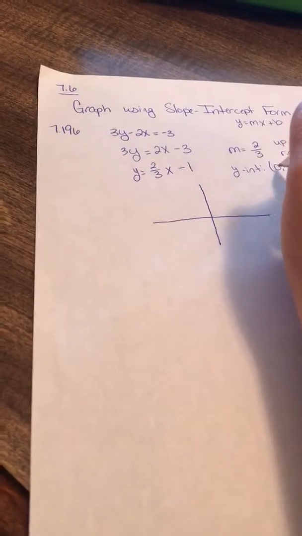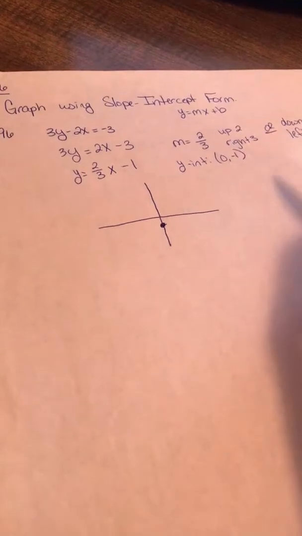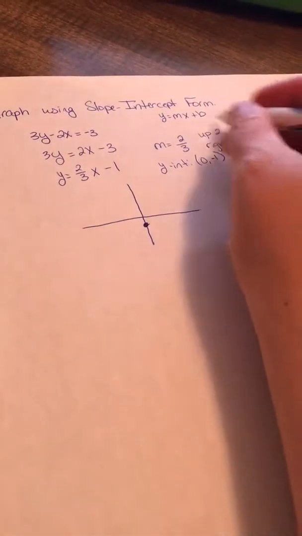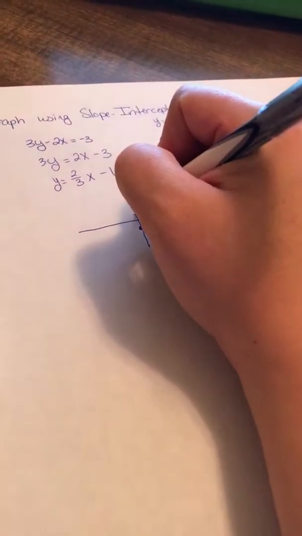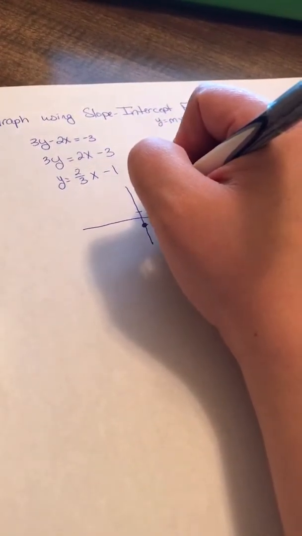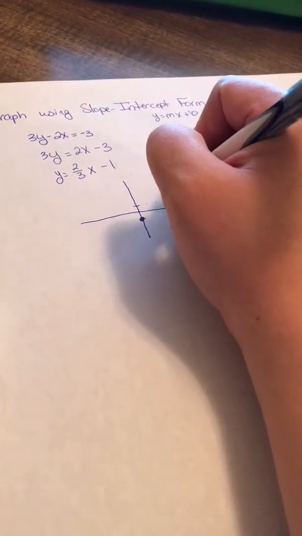So graph this. Graph my y-intercept first, so that's negative 1. And then using my slope, I would always just go up and to the right. So my slope is up 2: 1, 2. And then right from there, 3: 1, 2, 3.